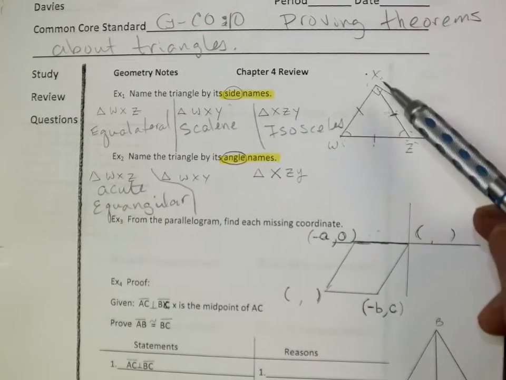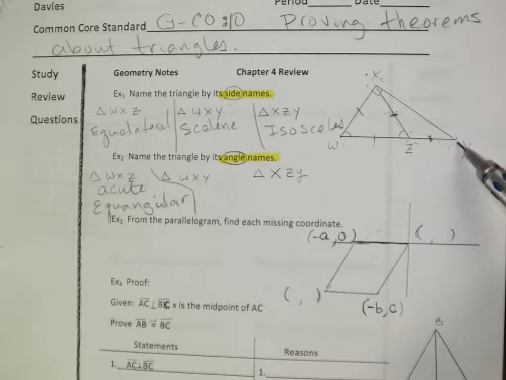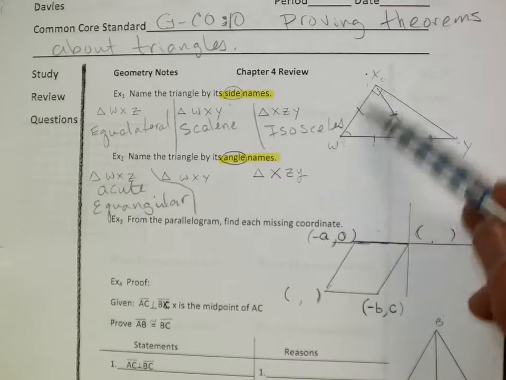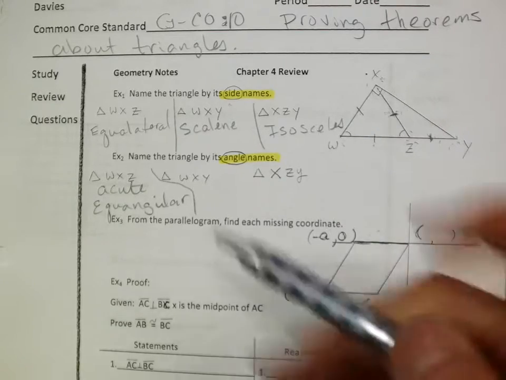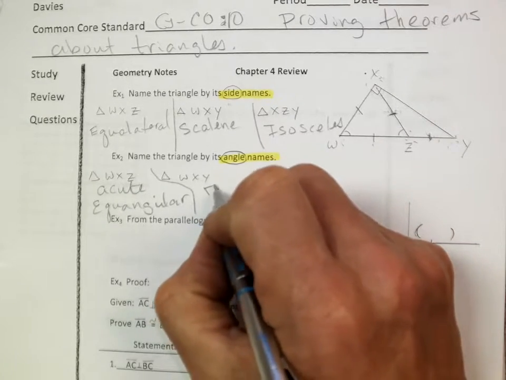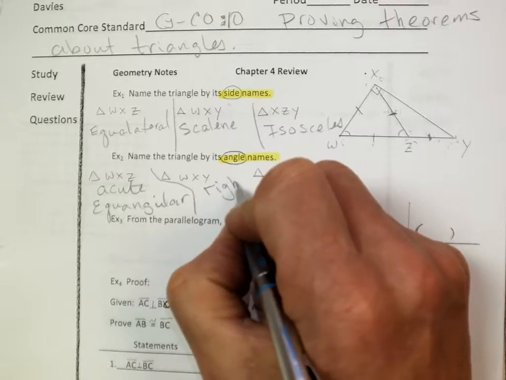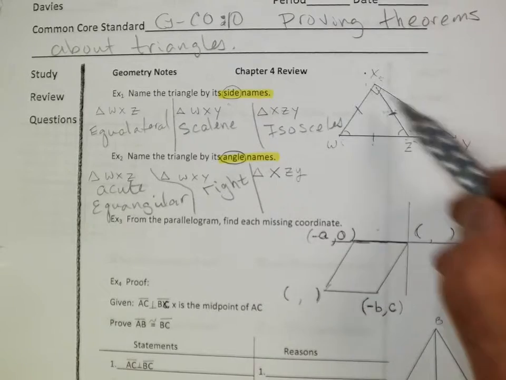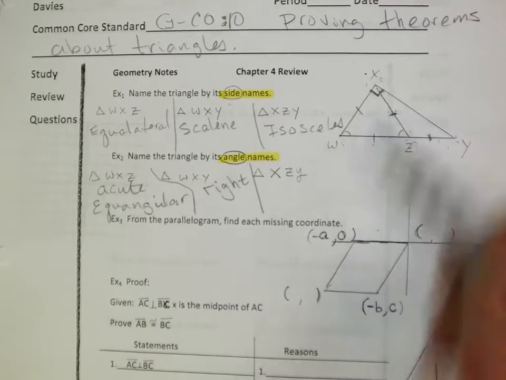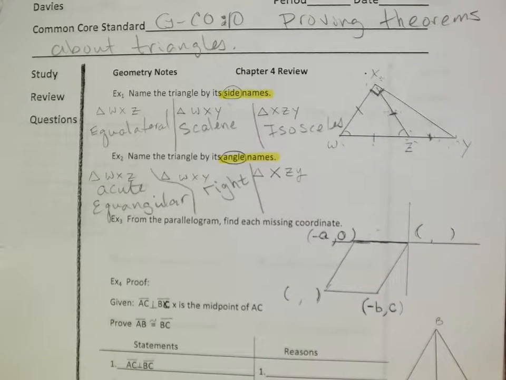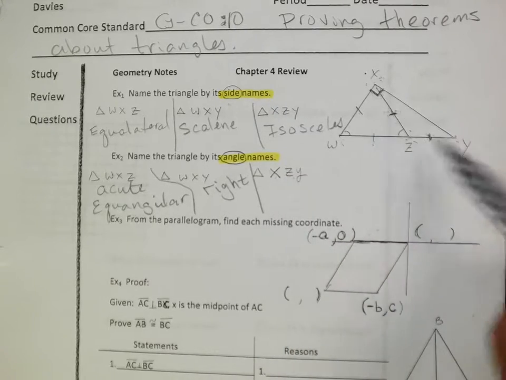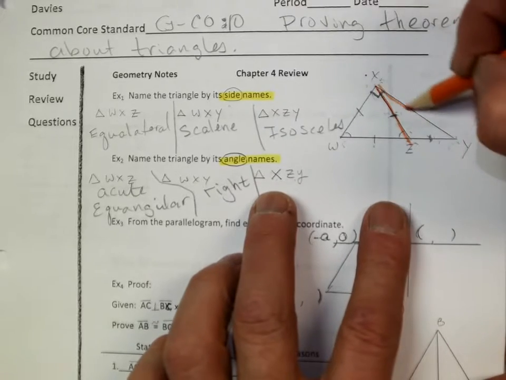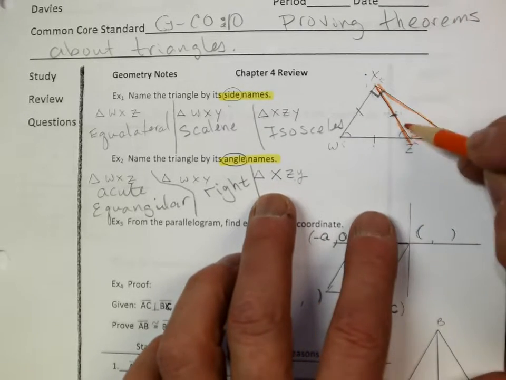WXY. Well, there's a little right angle bar here, isn't there? So this triangle's got to be a right triangle, because of the little box, my little right angle there. XZY. We're talking about this triangle that's orange, and that angle's certainly bigger than 90.